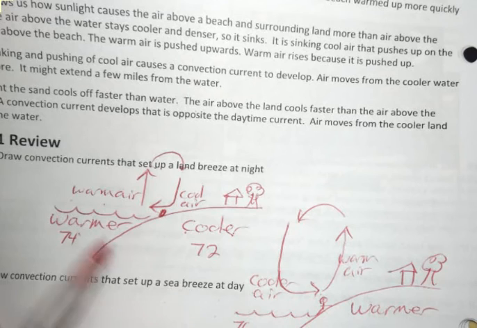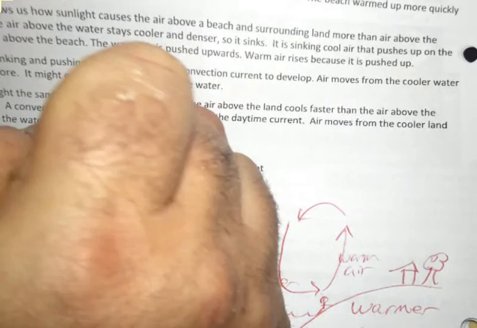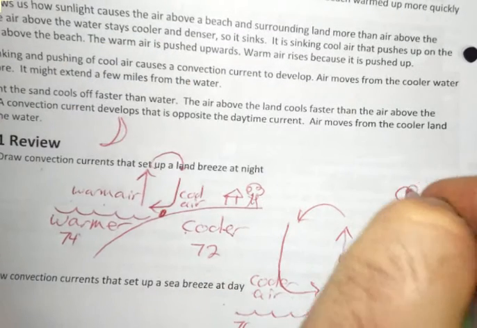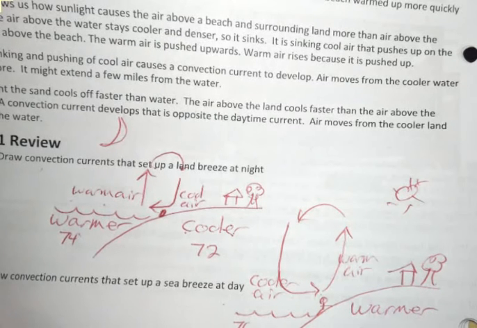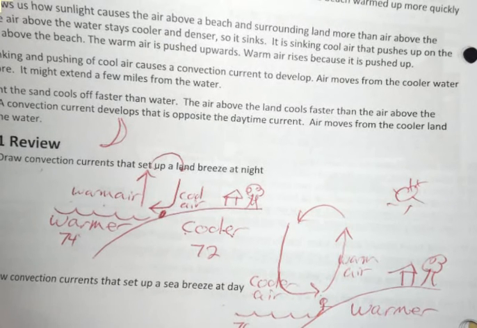Once again, this is at nighttime. I'll draw a moon. This is during the daytime. Draw the sun. The water is heating up. So this warmer and cooler is not talking about increases. It's just saying that here the water is cooler than the land is, and here the water is warmer than the land is. The land is swinging back and forth at greater degrees than the water is. Okay, enough of that.